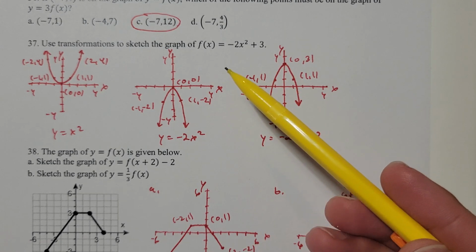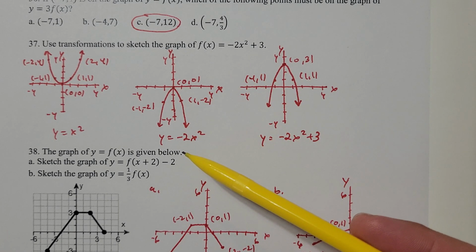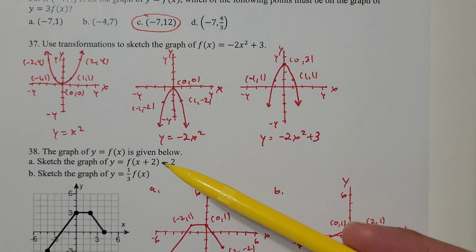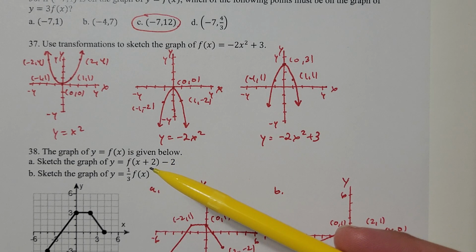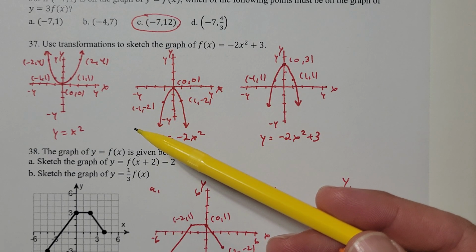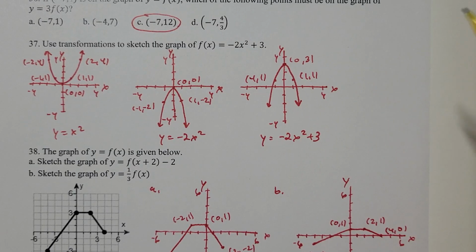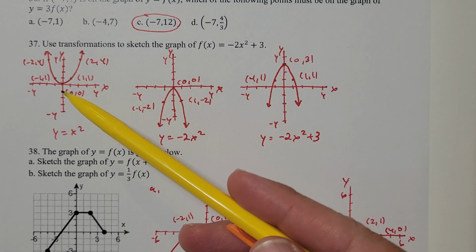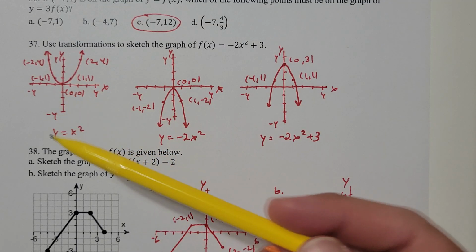So if I put a -2 in front of x squared, that means I'm going to vertically stretch the graph by a factor of 2, and flip it upside down. All I'm going to do is multiply all the y values by -2 to get the new graph.